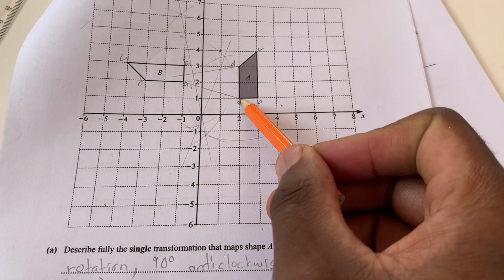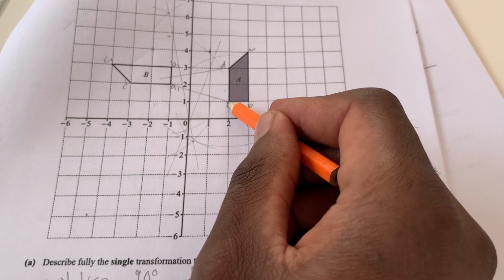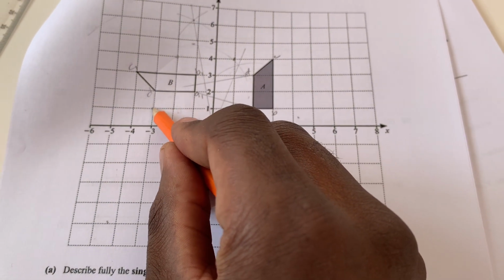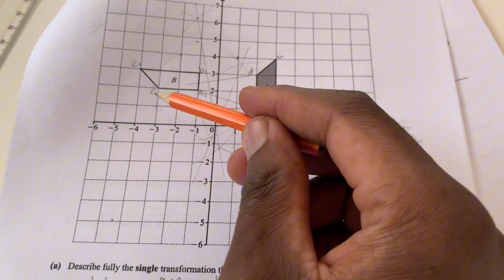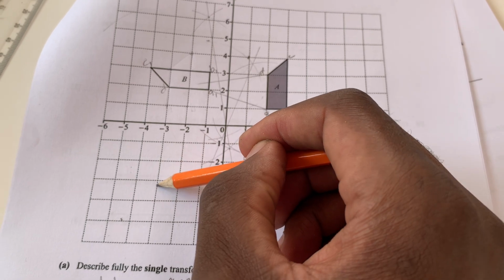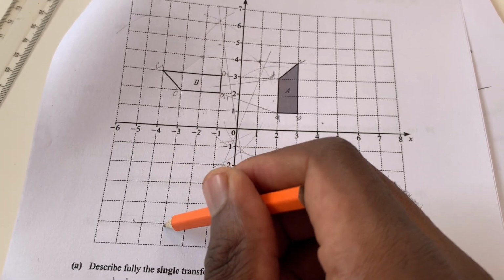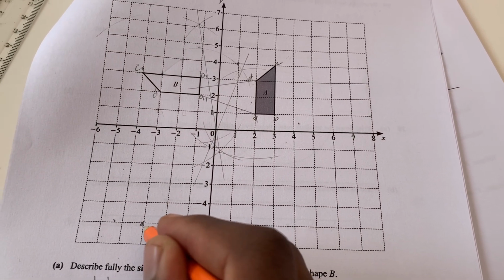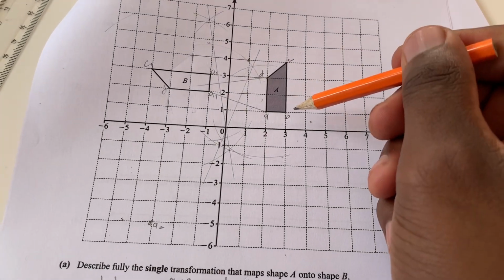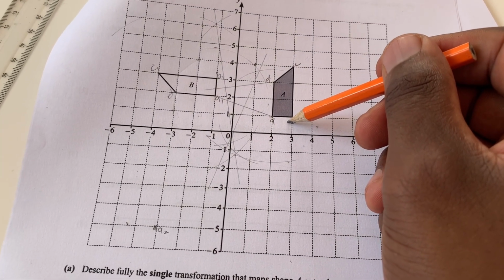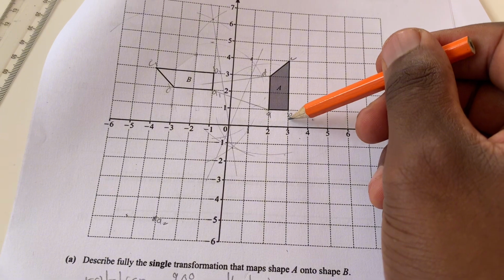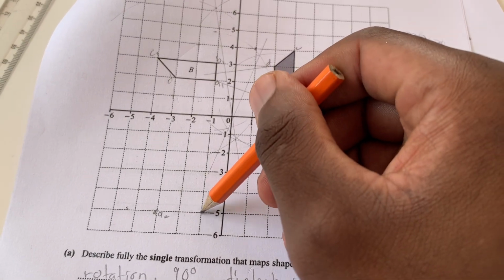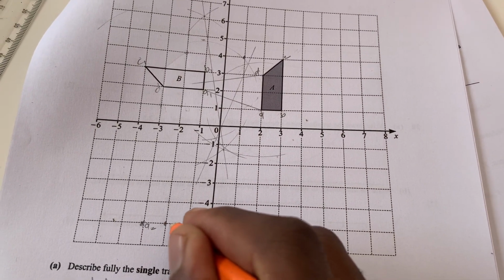So let's start with this point. I'm going to move this one 1, 2, this point 1, 2, 3, 4, 5, then 6 going down, 1, 2, 3, 4, 5, 6. So this will be my new A2. Then this one, I can move also 6 going down and 5 to the left is still the same. 1, 2, 3, 4, 5, 6. 1, 2, 3, 4, 5. So this one will be here, B2.